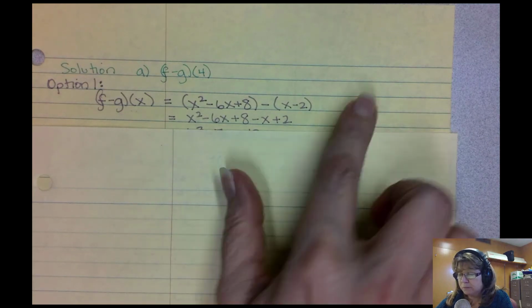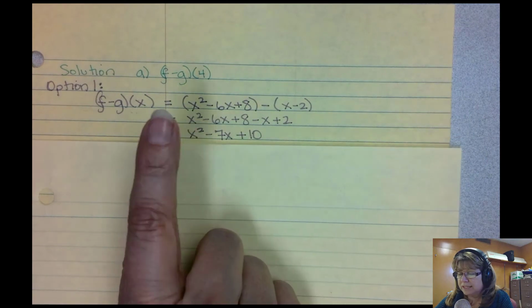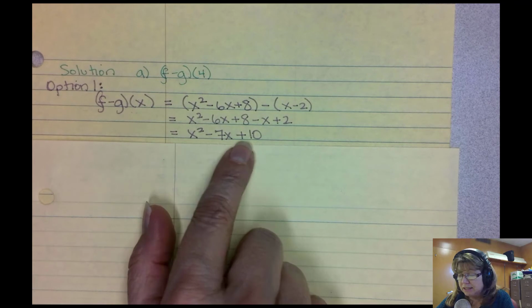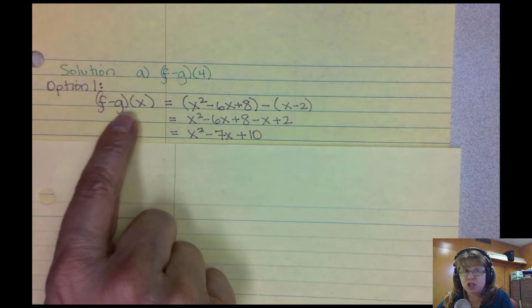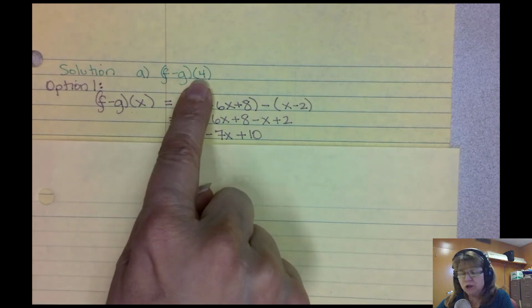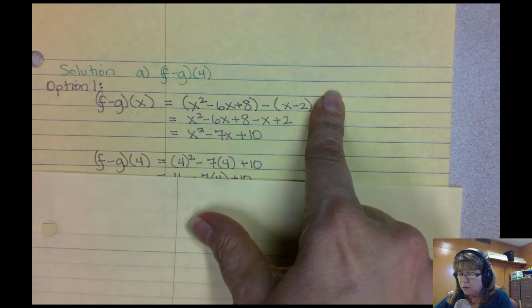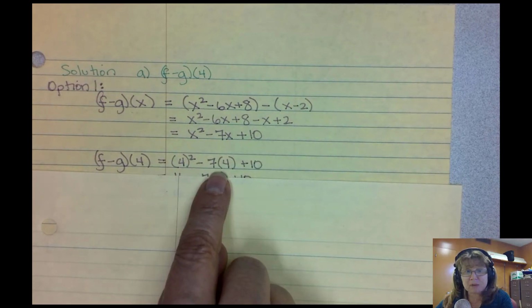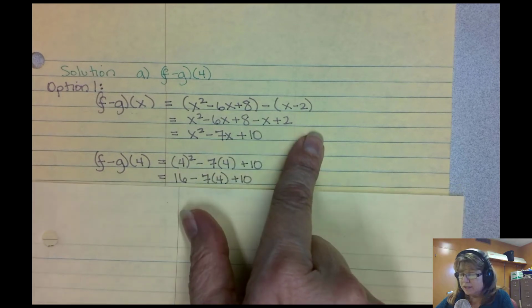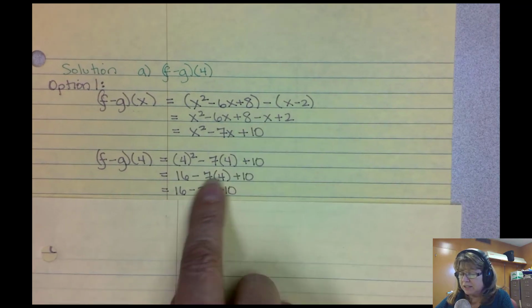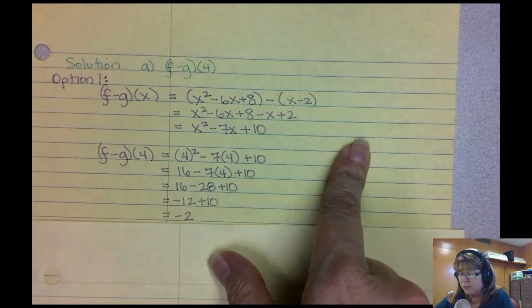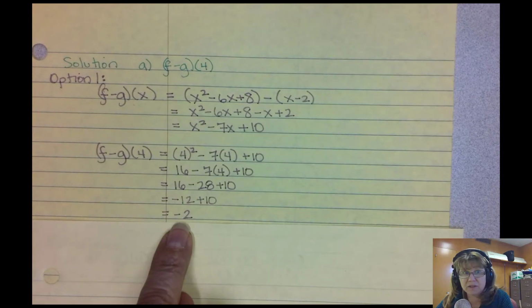Combine like terms. And the result is x squared minus 7x plus 10. So this is what f minus g of x is. But now we need to evaluate it at 4. All right, so let's go ahead and plug in 4 wherever we see an x in our result. 4 squared minus 7 times 4 plus 10. 4 squared is 16. 7 times 4 is 28, so we're left with 16 minus 28 plus 10. And we ultimately get negative 2.